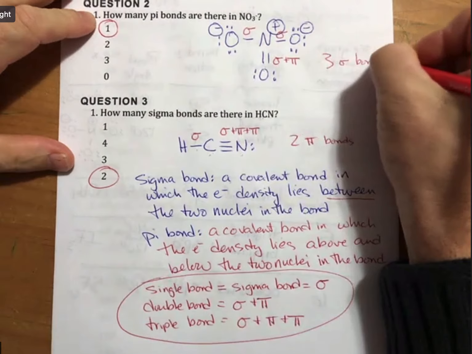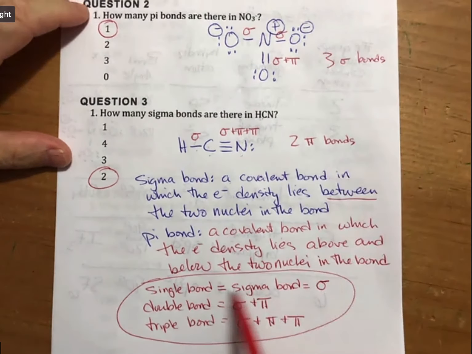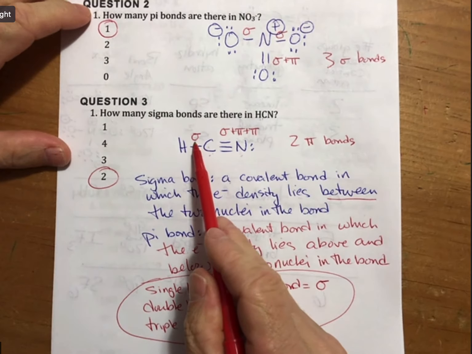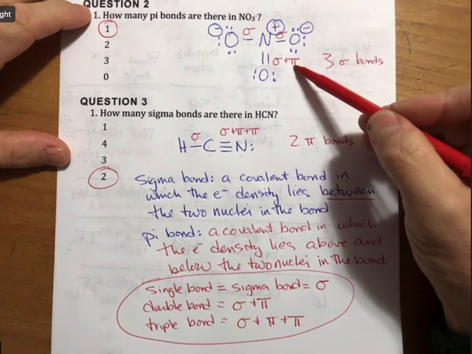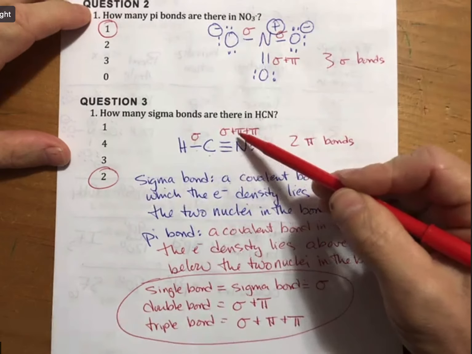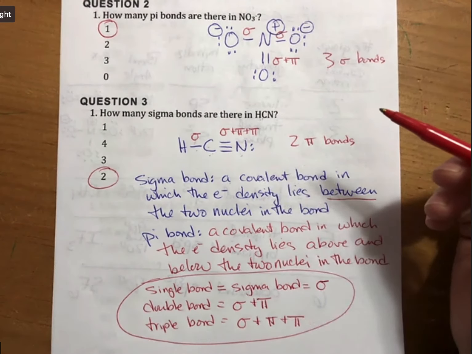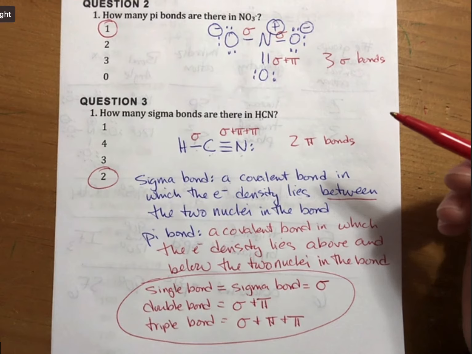So you're using this down here to say that each single bond is a sigma, each double bond is a sigma and a pi bond, and each triple bond is sigma and 2 pi bonds. Another way of saying it is the first bond between any 2 atoms is a sigma bond, and any additional bonds are pi bonds. I don't know if that answers your question, Mohammed.